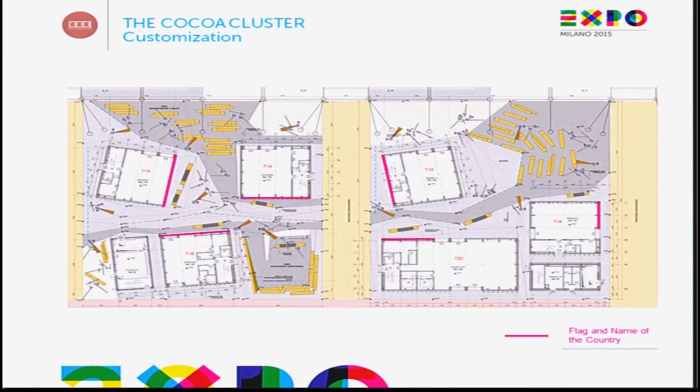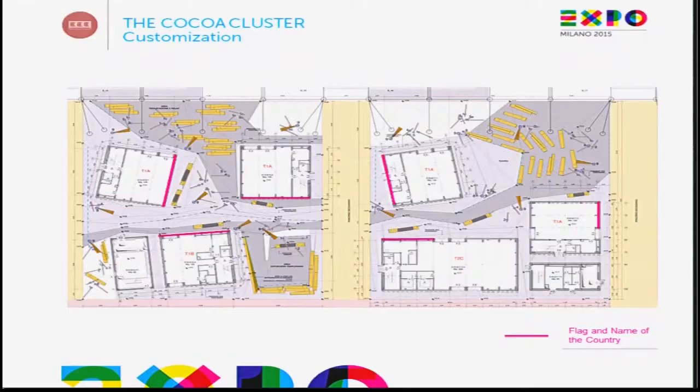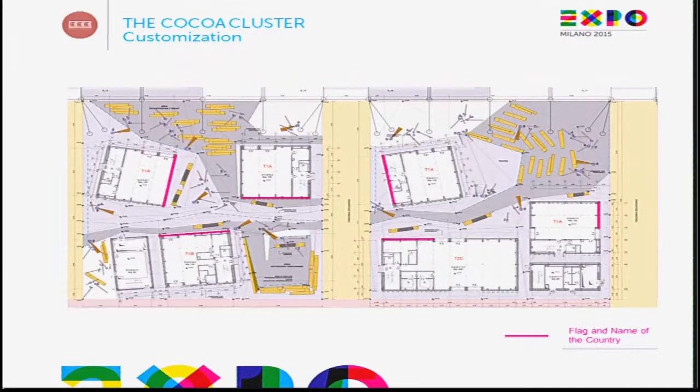In this slide, I will show you how your name will be presented on the facade of the cluster. You can see all the names are inside the common area, or on the secondary part. This is an important part because it's in between the cocoa cluster and the coffee cluster.